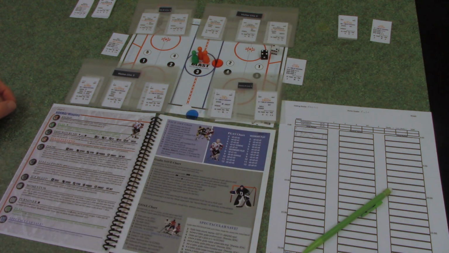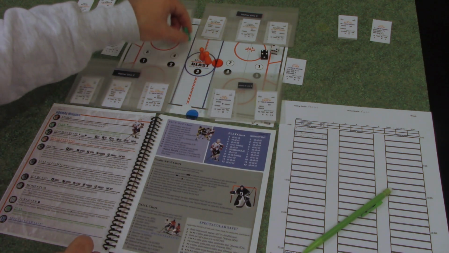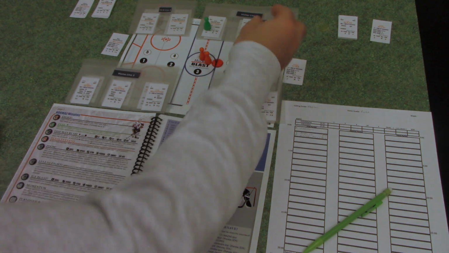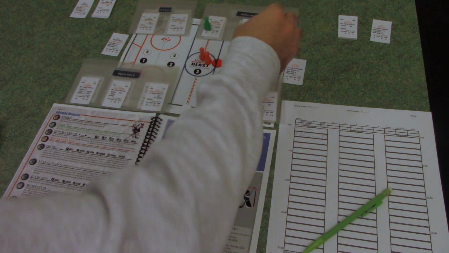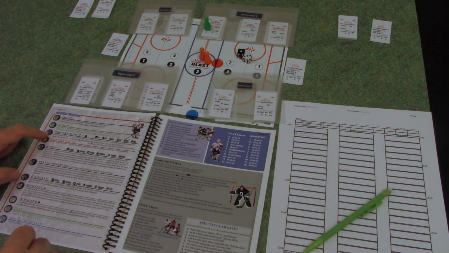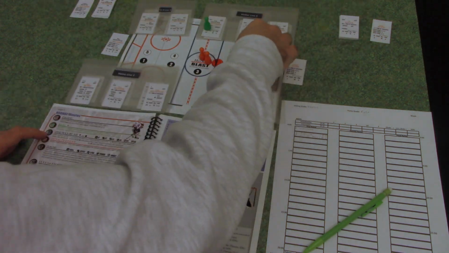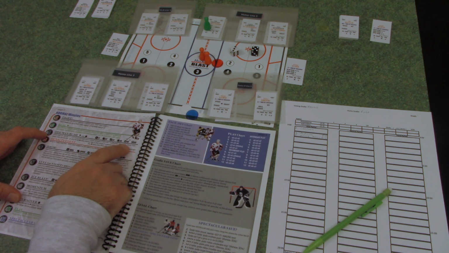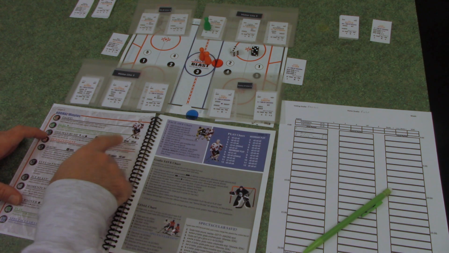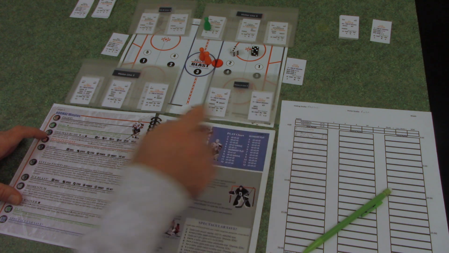And we get a 6, and this time the visitor wins the face-off. So Eklund controls the puck. Let's see what they do. And it's going to be another odd man rush. So we'll see which player we're looking at. This time we roll a 5. So we're going to be looking at the defensive player in the number 5 spot, which is Steve Smith.